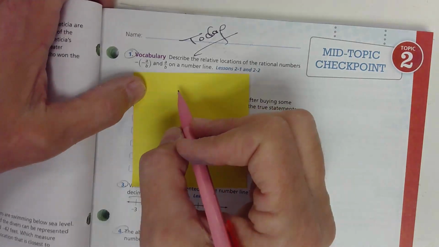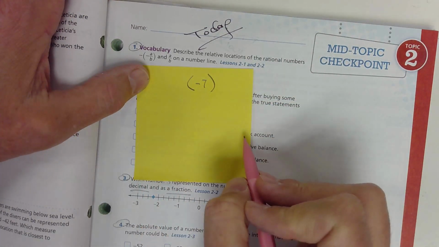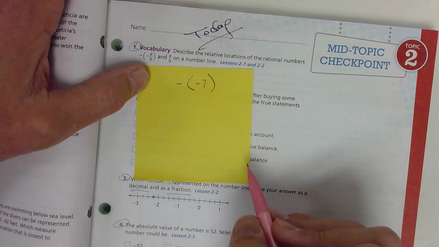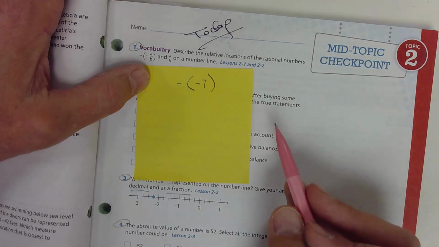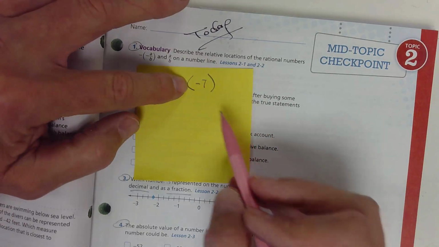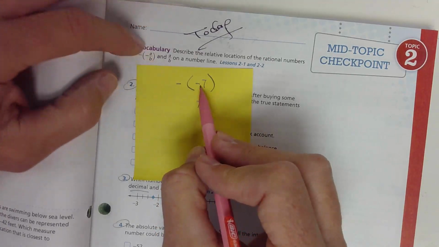Something similar to this. Let's say I had -7 in parentheses, and then outside of the parentheses you see another negative sign, which, as I explained earlier to all of you, means the opposite of. So what's the opposite of -7? It would be 7. Okay?